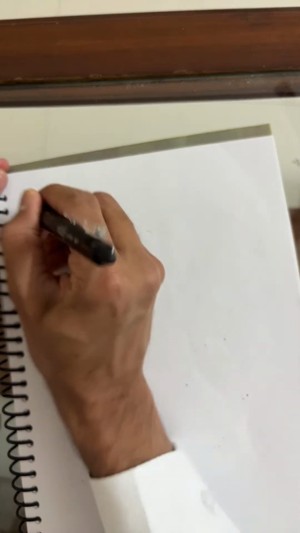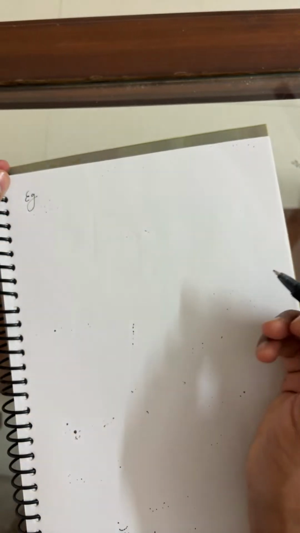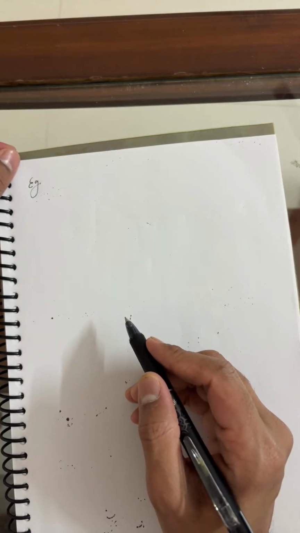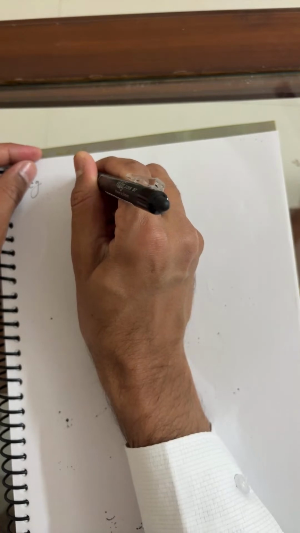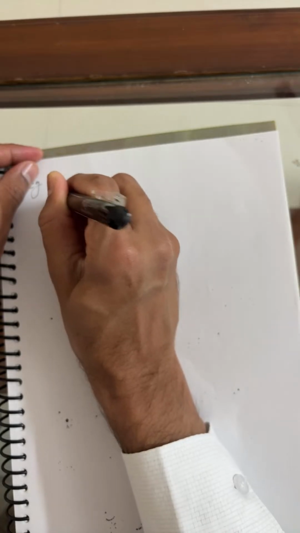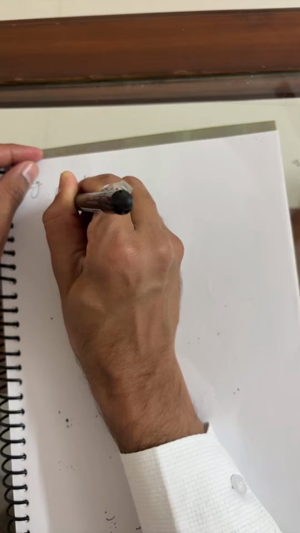I'm just asking a few questions, basic questions only. So what's the question? Listen carefully. Take for consideration, as I said, that we have a positive charge with linear density lambda coulomb per meter.